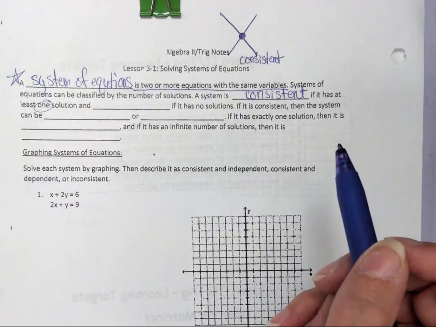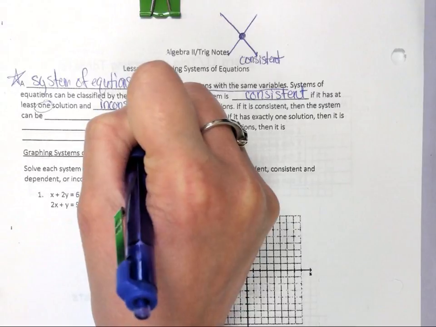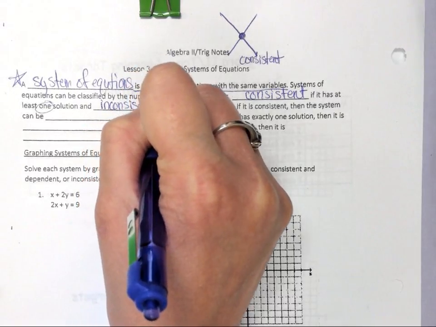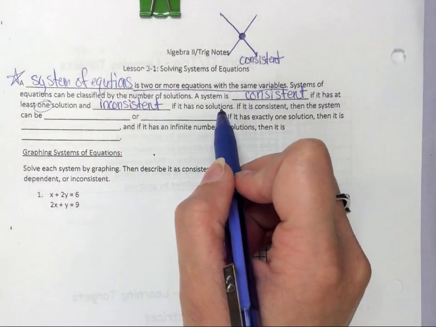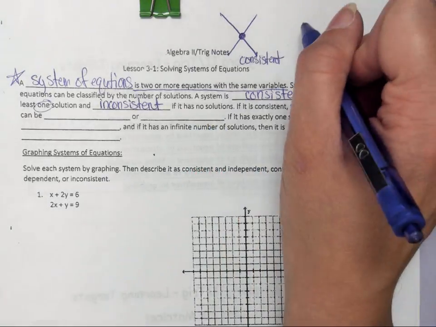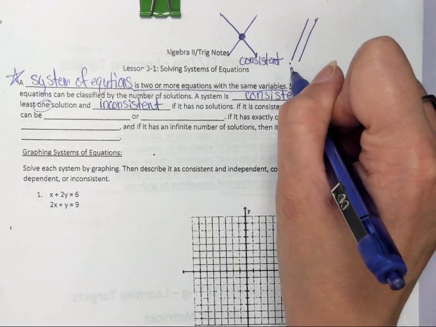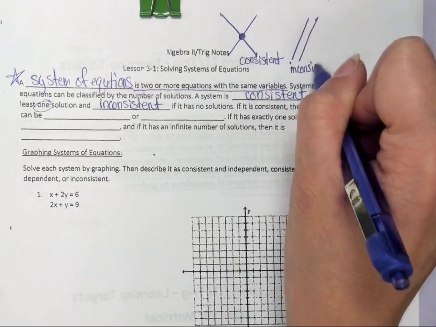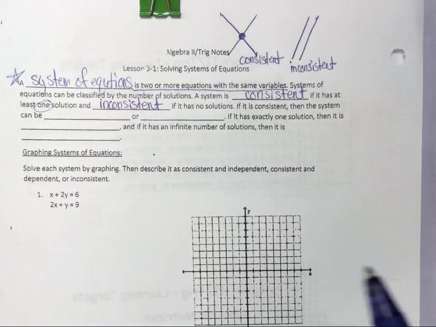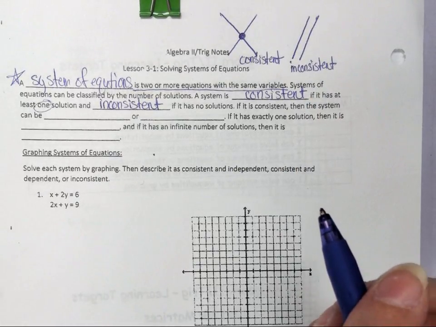All right, what else we got? A system is inconsistent if it has no solutions. So what do I mean by no solutions? They never, ever cross. So if they never cross, then they are parallel. So that's inconsistent. You might want to make sure you draw that little picture up there at the top, because that helps most people better than these words do.